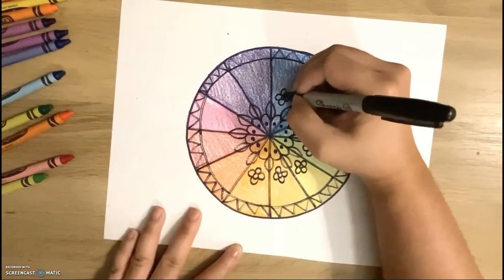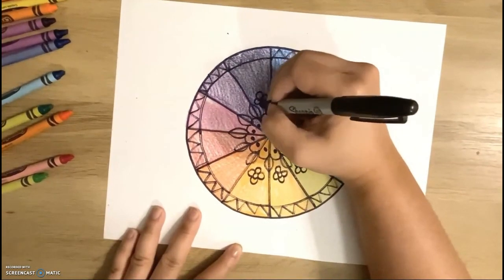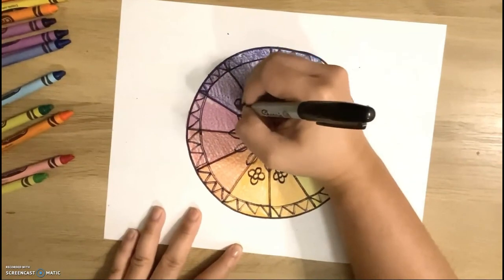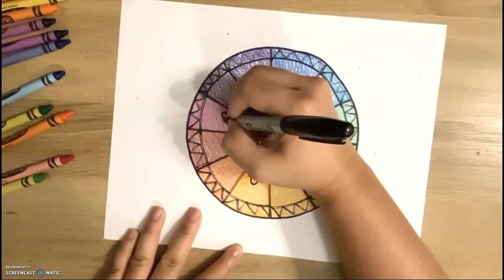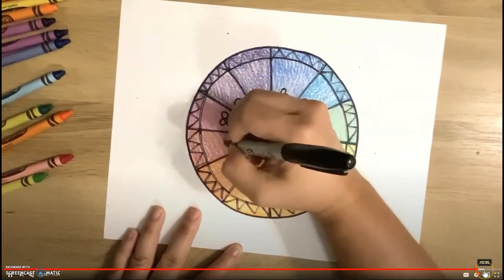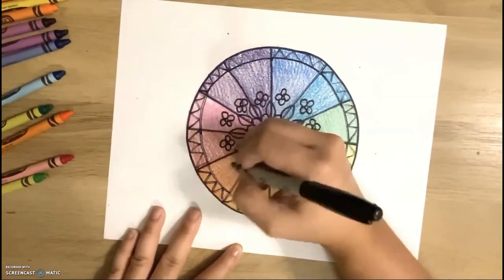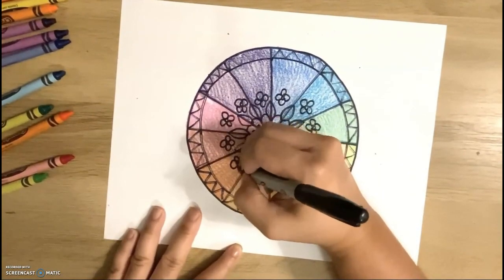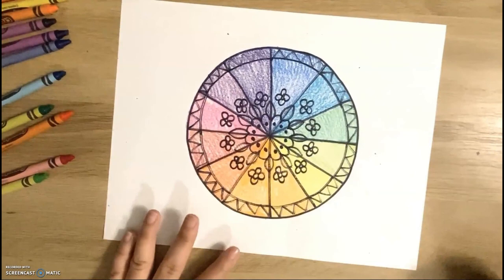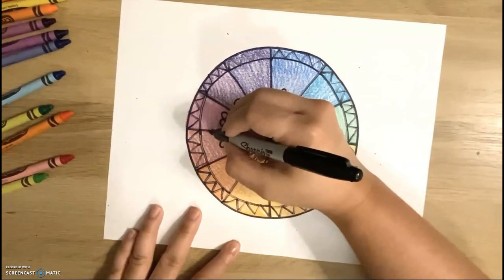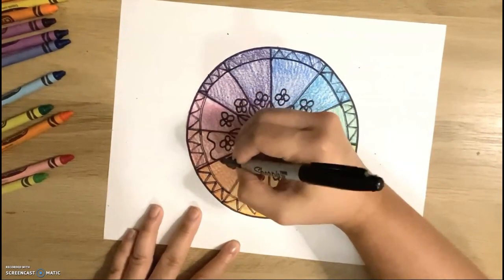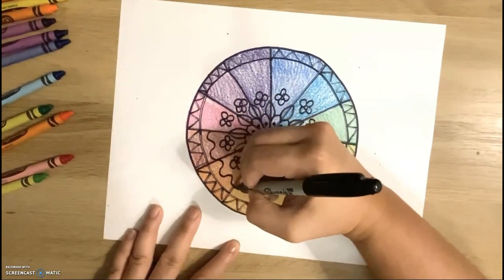And later on, I added more flowers going on top or in between those leaves. And make sure you're doing the same thing all the way around, just like I'm doing here. And after that, I added some wavy lines.